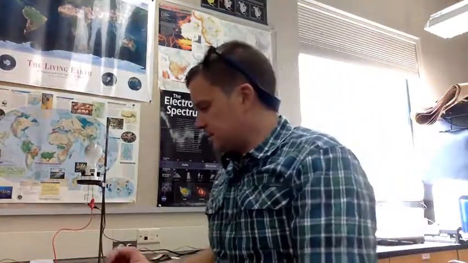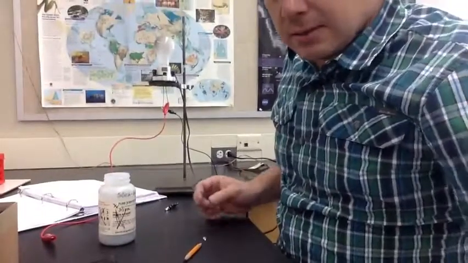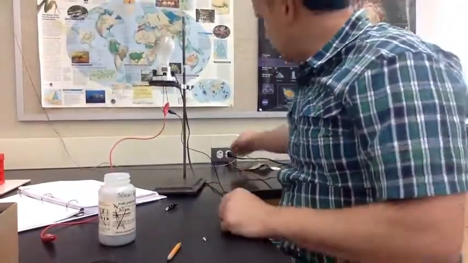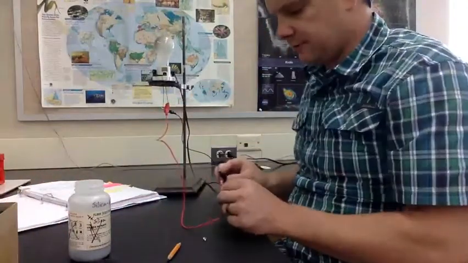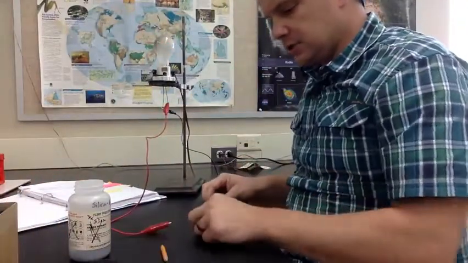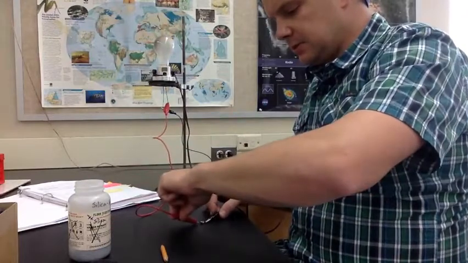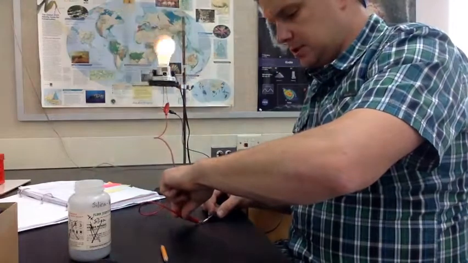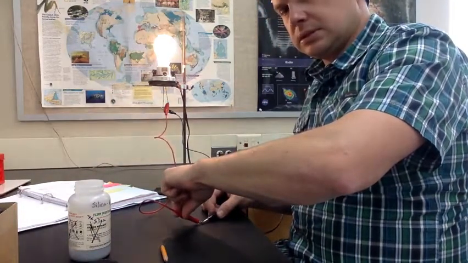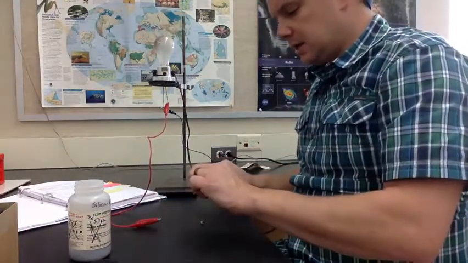First, I'm going to make sure I'm safe. I've got my silicon and my pencil. I'm going to plug this in. Make sure it's safe. It is working. So first I'm going to take my piece of silicon and touch both ends to that. Silicon sends electricity through. And last, I'm going to take a pencil.